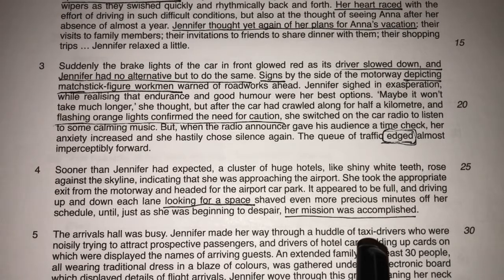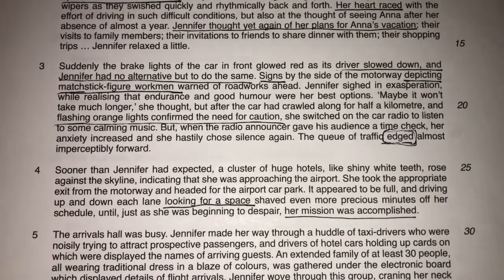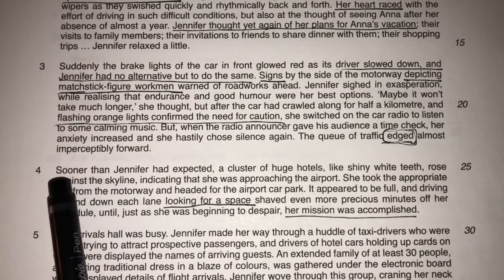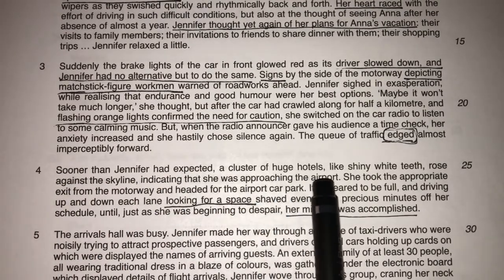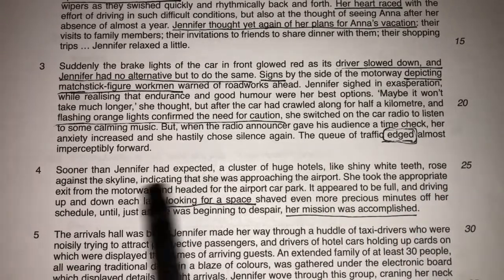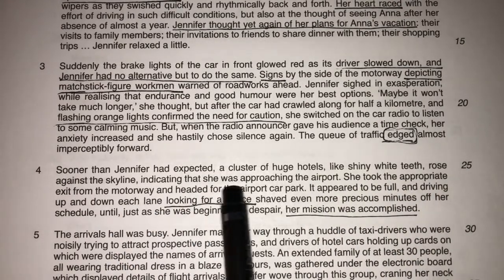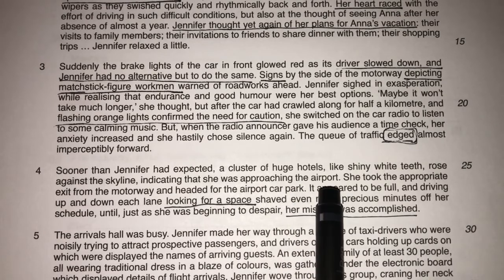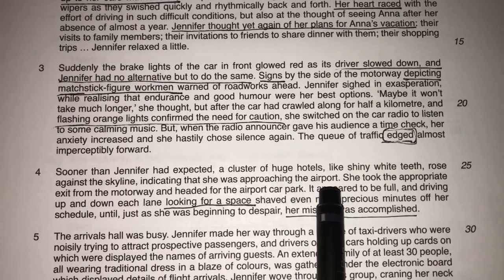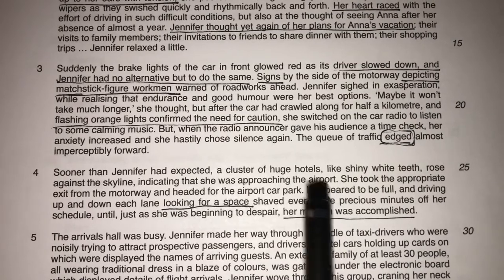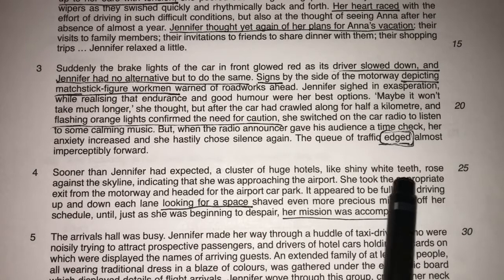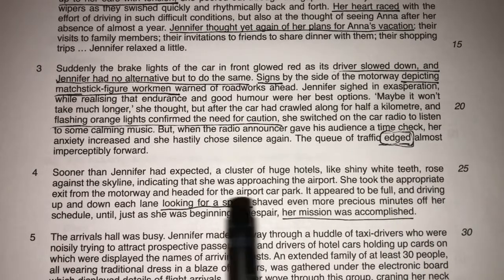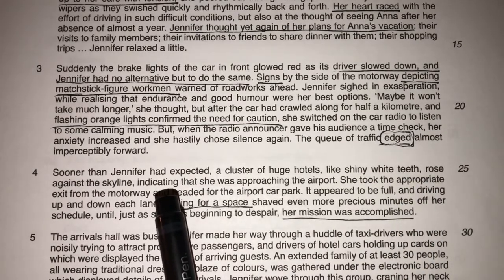Okay, so we are specifically looking for this line here. Sooner than Jennifer had expected, a cluster of huge hotels like shiny white teeth rose against the skyline, indicating that she was approaching the airport. Okay, so when we read huge hotels like shiny white teeth rose against the skyline, so what would the meaning be?